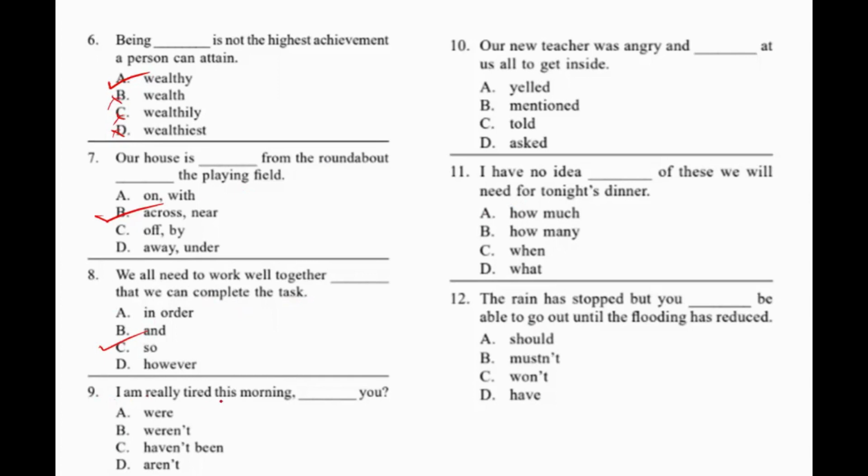Next, I'm really tired this morning, dash you. So it's like a question tag again. I'm really tired this morning, aren't you? Option D is the correct answer.